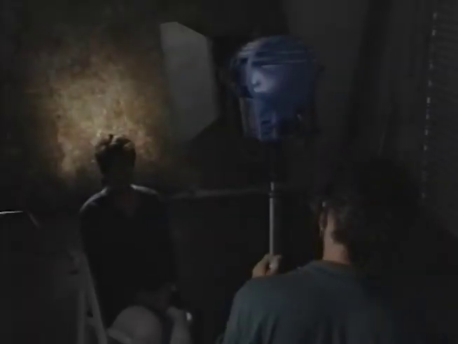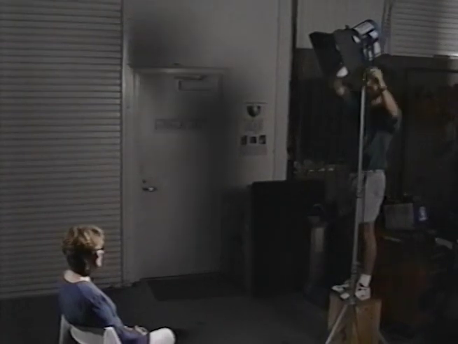To show an example of lighting for eyeglasses with small light sources, a 1,000 watt Fresnel light is set at the 6 o'clock position and raised up to the height of 8 feet.